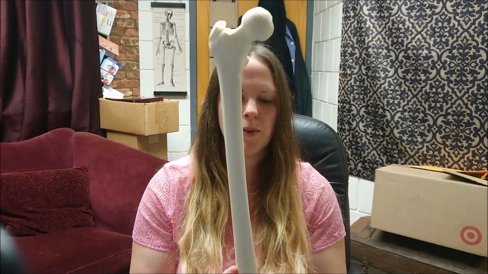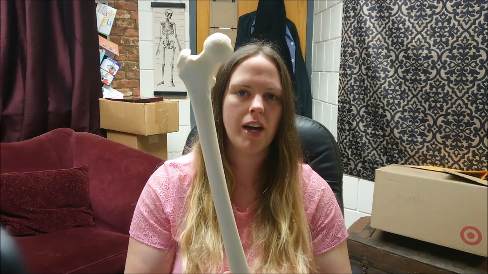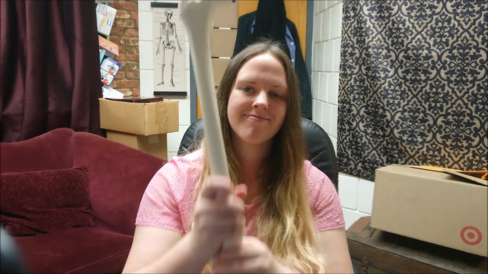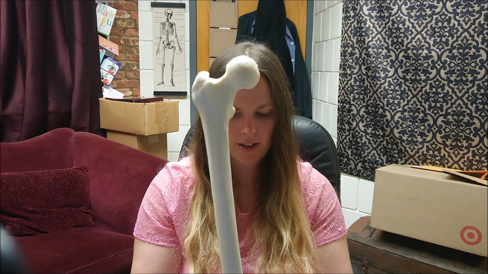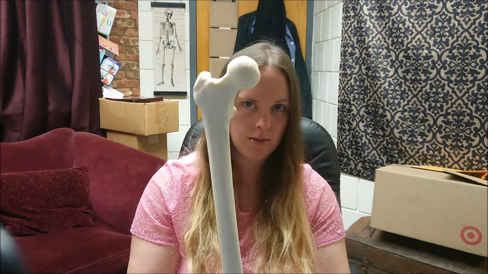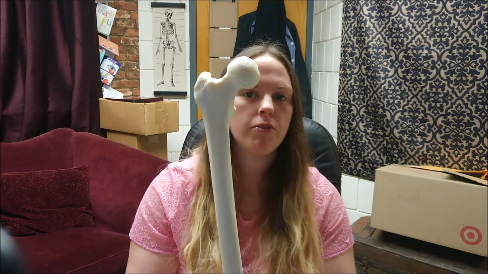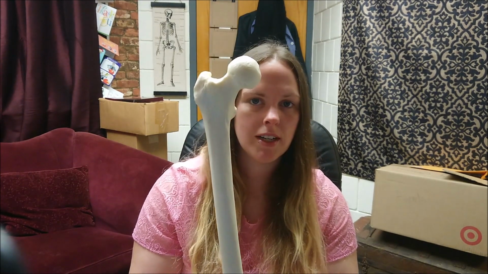From that, we have the femur. The femur is my apocalyptic weapon of choice to bash in heads of zombies. The femur is considered the largest bone in the body. It's very thick, hard to break. If you break it, you got some skill. If you break your femur, please describe it down below.